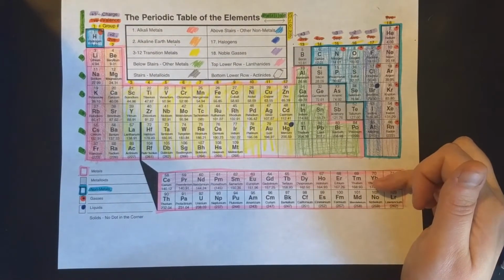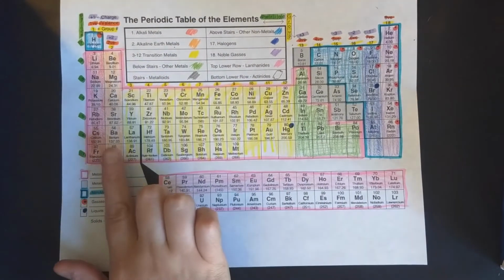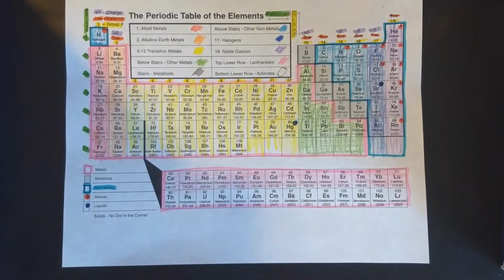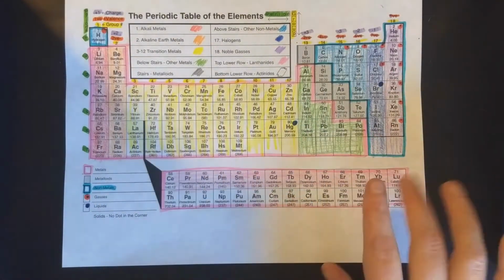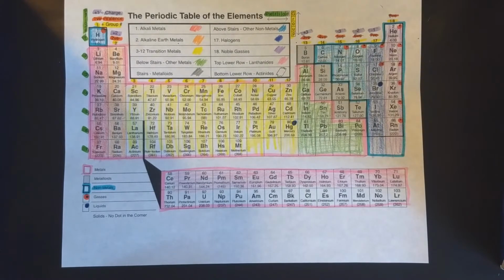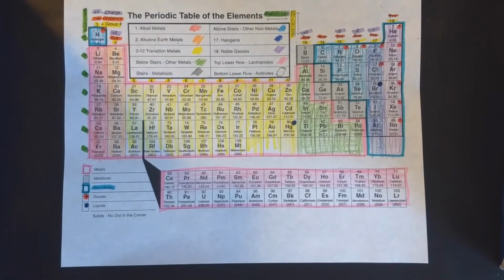Lanthanides tend to be shiny metals, okay? They're very similar to the group 2 metals over here, and some of them are radioactive. Okay, so we see a lot of radioactive elements in these bottom 2 rows. Okay, so that's our periodic table.